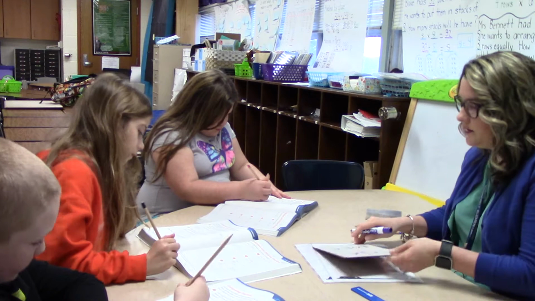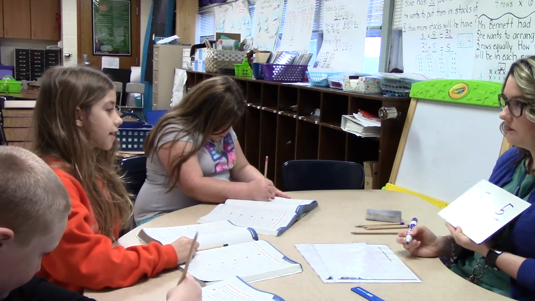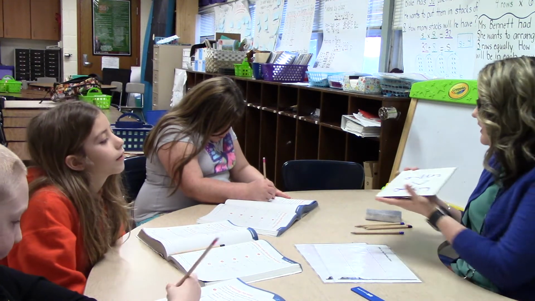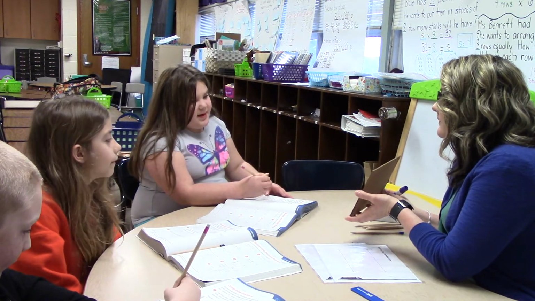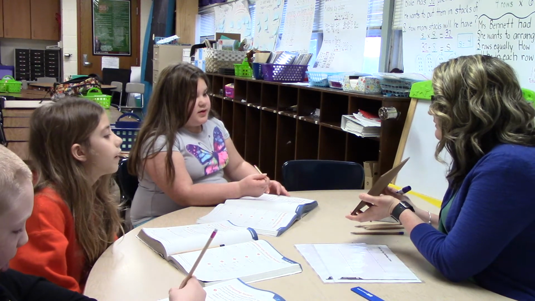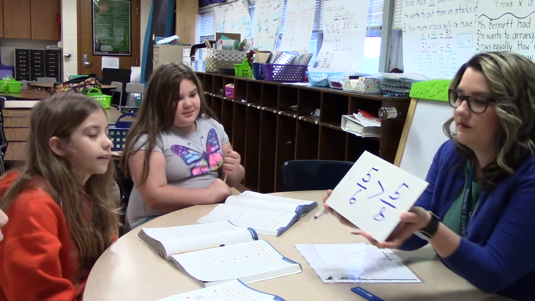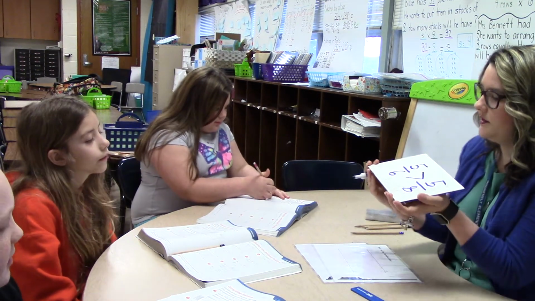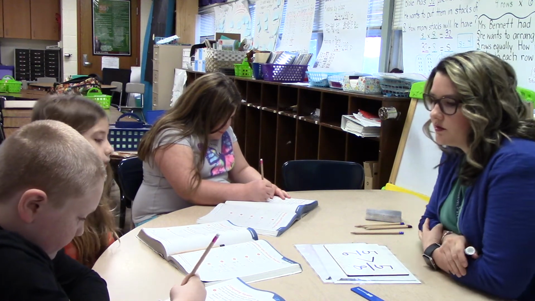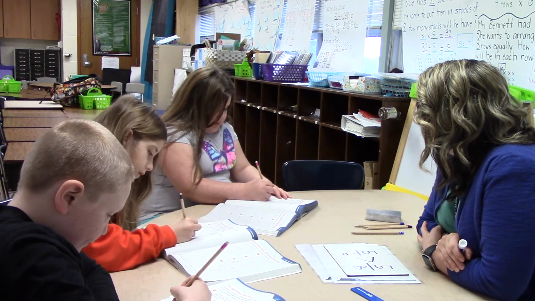How would we write this symbol? You would put the greater than sign toward the 5/6. Haley, how would you read that? I would read it that 5/6 is greater than 5/8. Read that for me. 5/6 is greater than 5/8. Very good. Did this help you understand a little bit more about how we need to think about comparing fractions? Yes. All right.